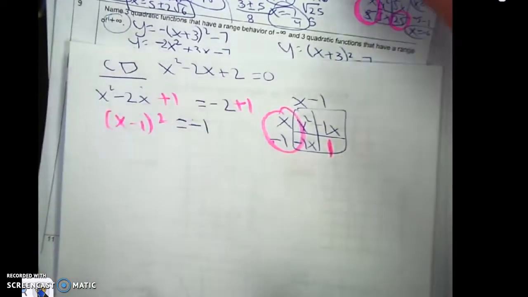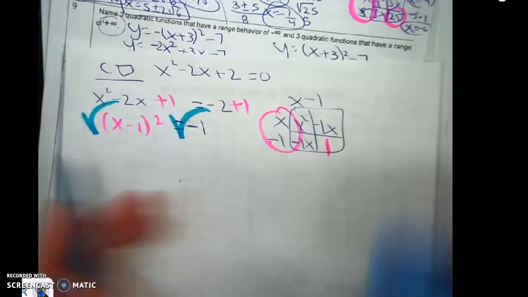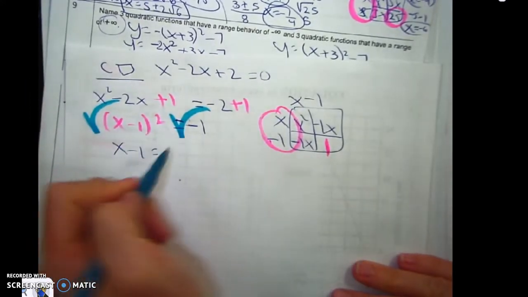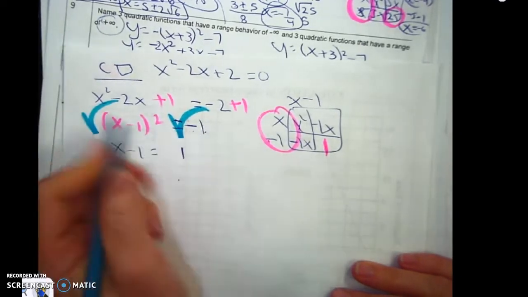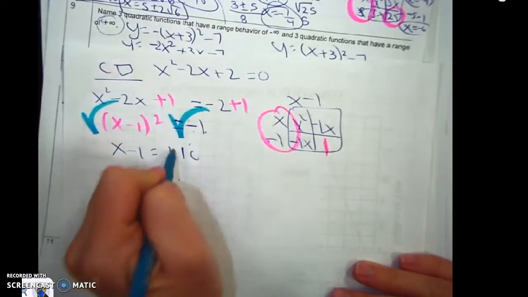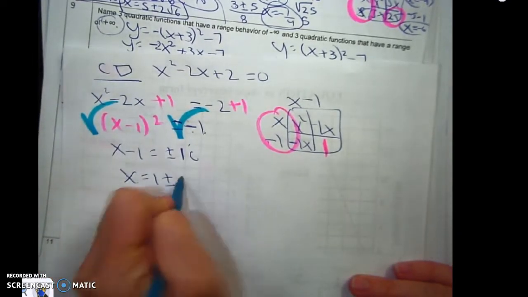I'm going to be doing an imaginary. So then I square root. X minus 1 equals. Well, what's the square root of 1? 1. What is it when there's a negative? It's an i. And then plus or minus. So I add 1 to both sides, and I get 1 plus or minus i.